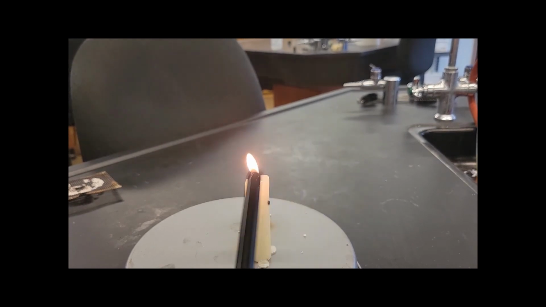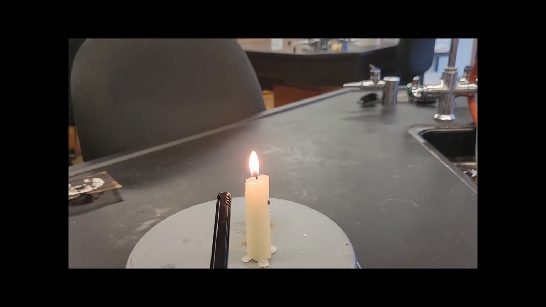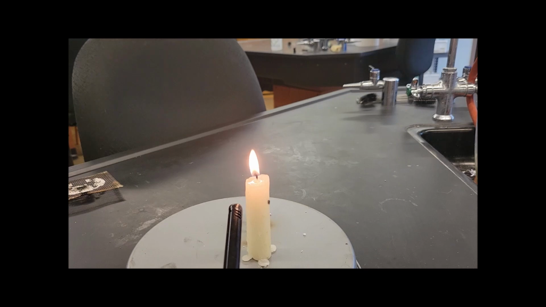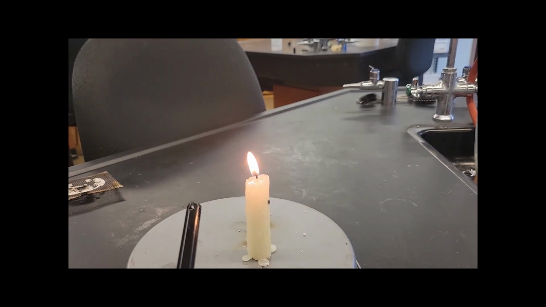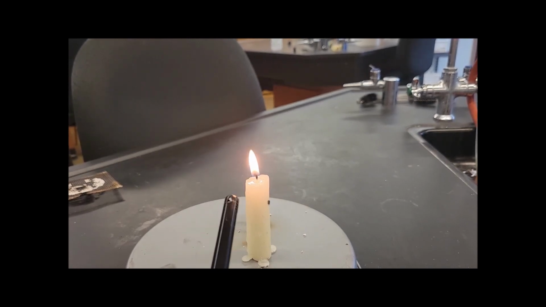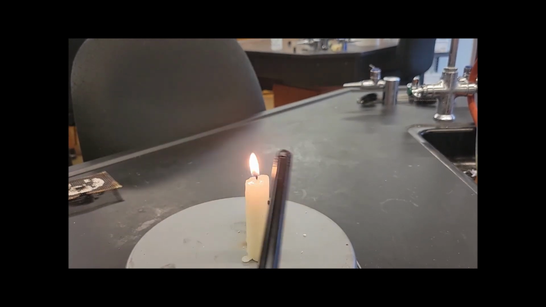As this wax is melting, it's not actually the wick that is burning. The thing that's actually causing the heat and the flame is the wax itself, as it goes from liquid to gas, with the liquid soaking up into that wick and turning into a gas and burning.